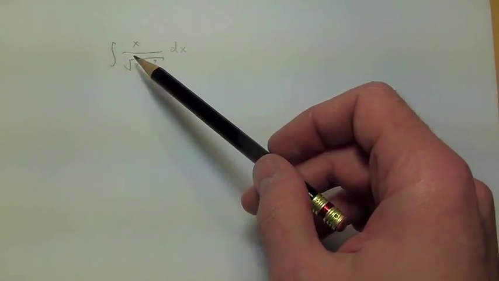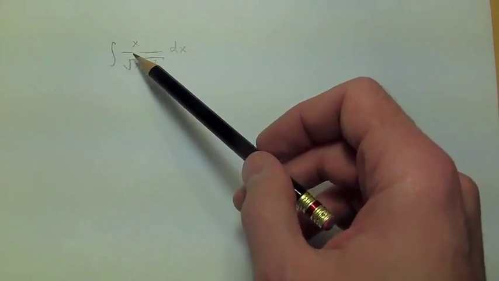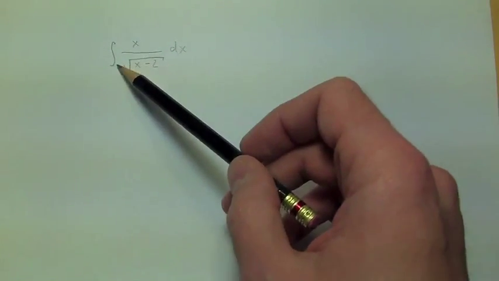Let's say I have the integral of x over the square root of x minus 2. Here's a case where my inner function is x minus 2, and its derivative isn't sitting on the top, but a form of it, like a linear combination of it, is sitting there.